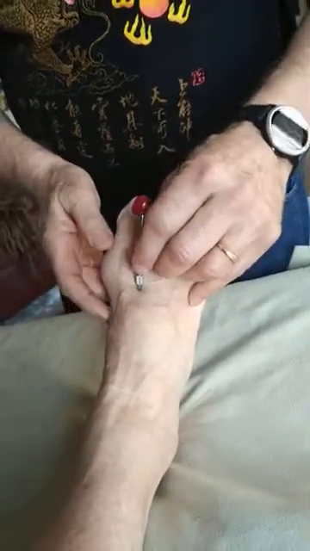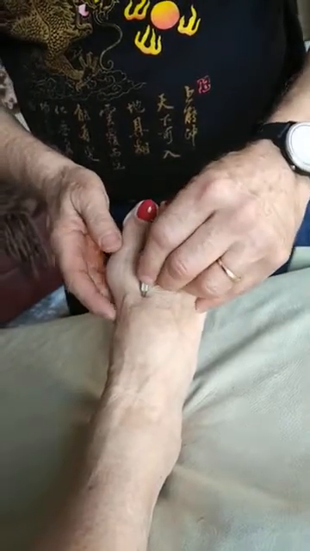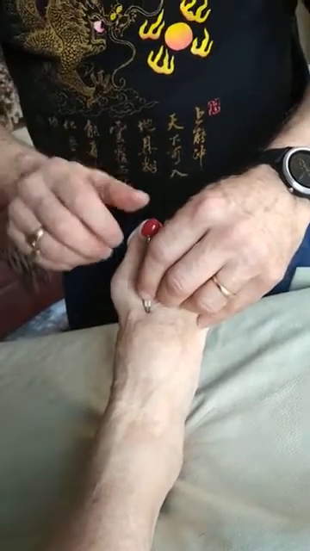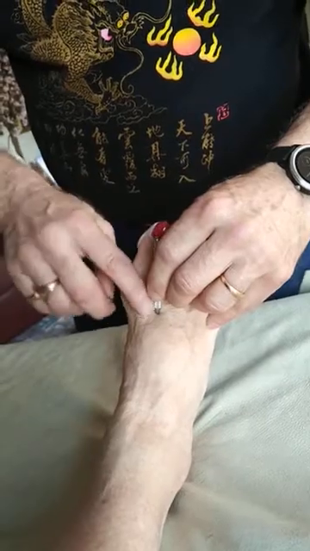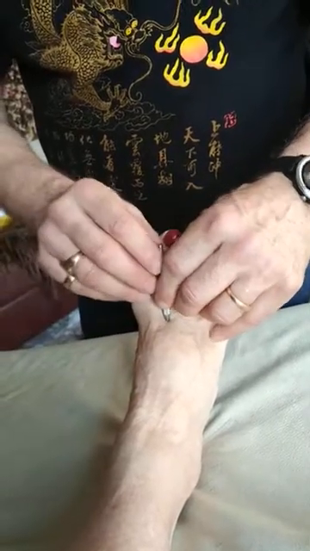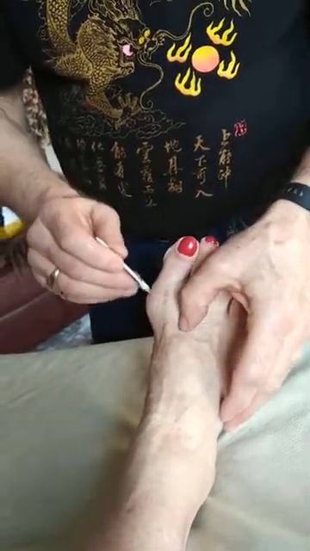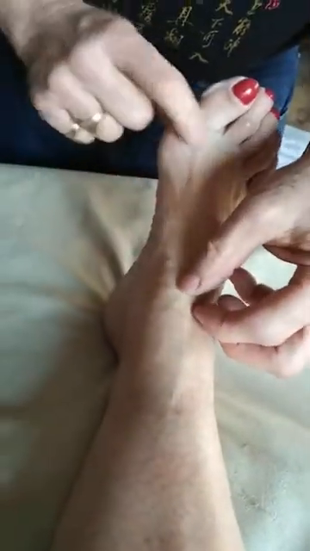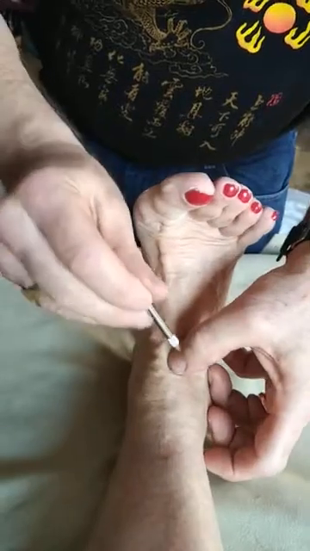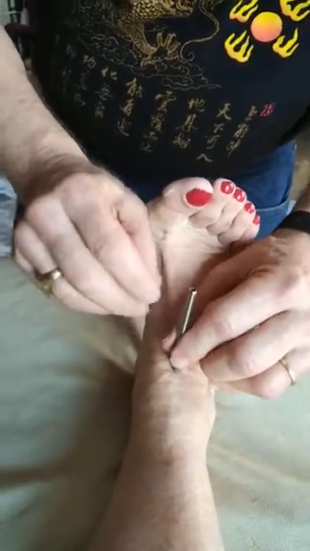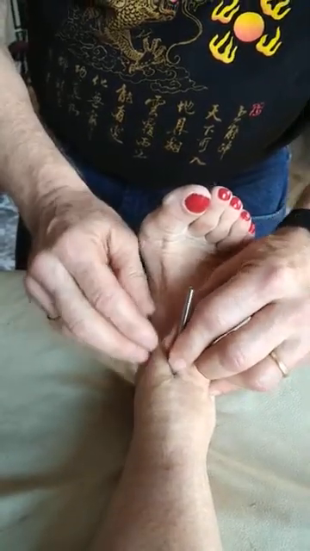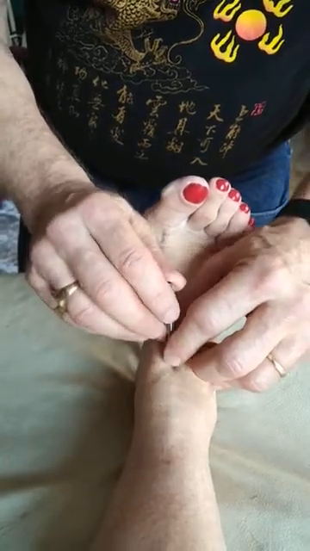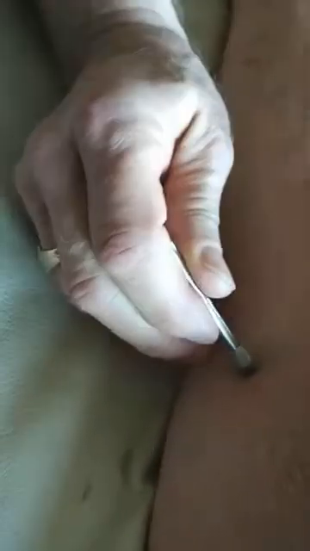So we go back to liver 3. Now, liver 3, we're going to put the needle in slightly superiorly, so it runs up the channel. Liver 3, liver 4, big toe up again. So it's right here. This is right at the joint line, so we're going to have to run the needle up superiorly. At liver 8, we're just going to go in perpendicular, put the needle in.